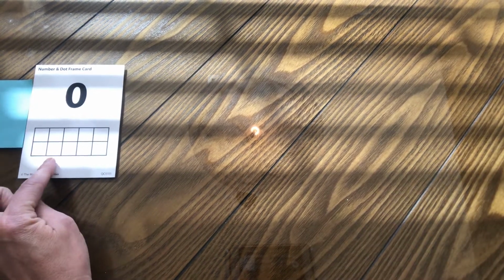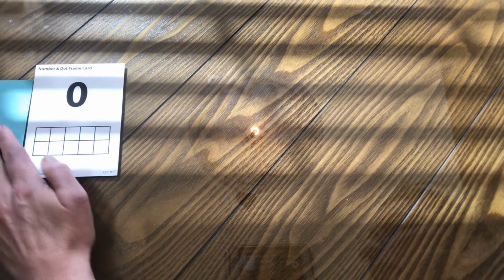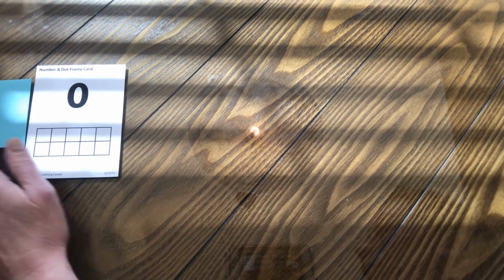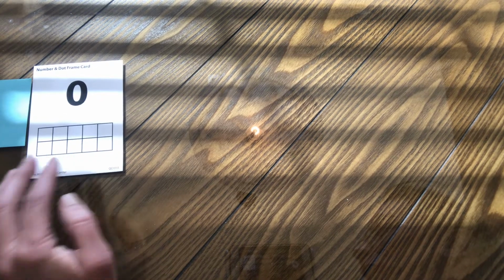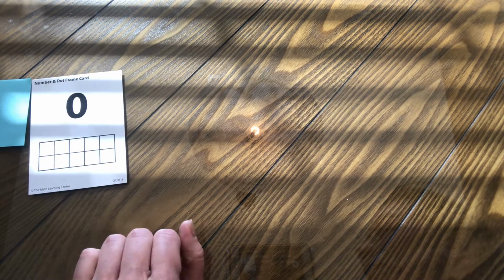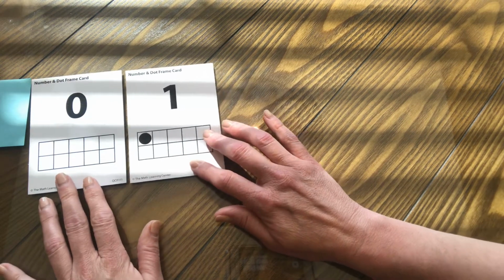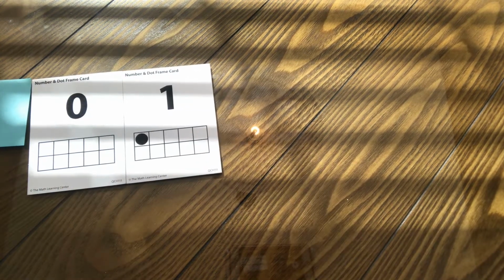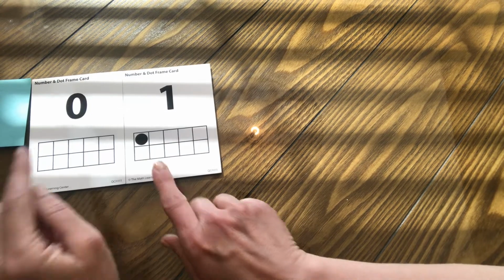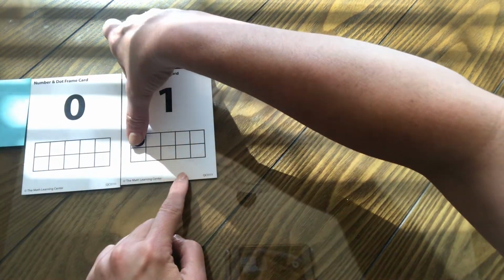So the first number is 0. And 0 is probably the easiest one because of course 0 means nothing. If I have 0 Oreo cookies, then I have nothing, right? Now I want you to notice that when I put one dot down next to the 0, if I covered this dot up, I would also have nothing on this frame.